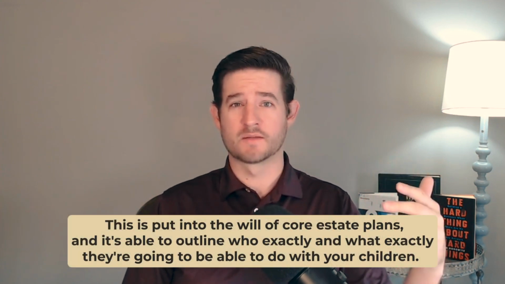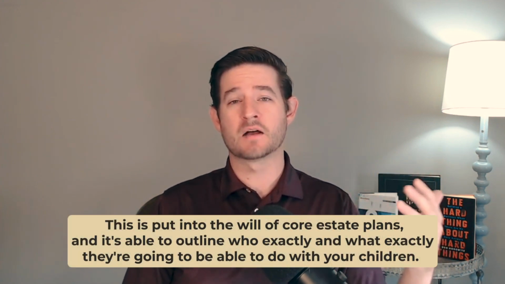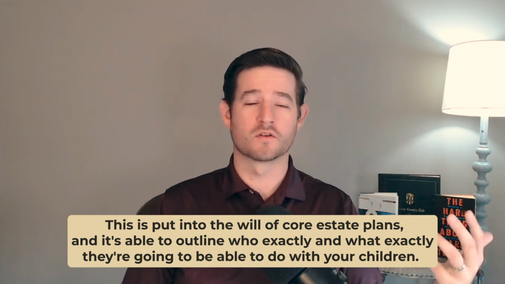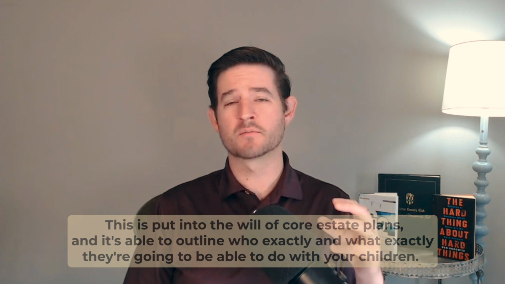So for us, when we think about guardianship, typically this is put into the will of core estate plans, and it's able to outline who exactly and what exactly they're going to be able to do with your children. This is really important, not only for who's going to take care of them, but how they're going to take care of them. Specifically, if you have assets, making sure that there's clear direction for that individual that's now taking care of your kids. How can they use the assets that you have?